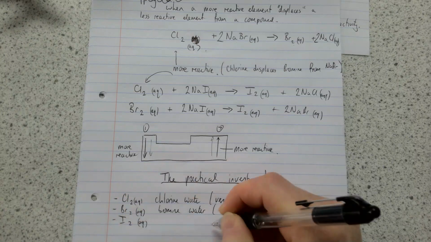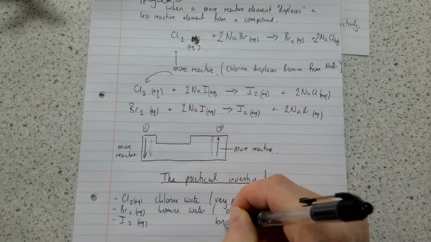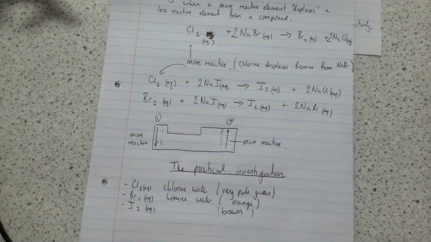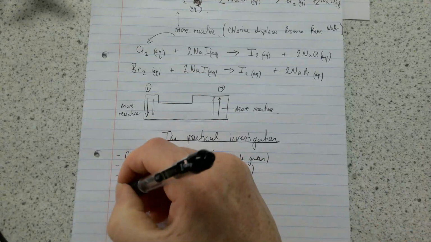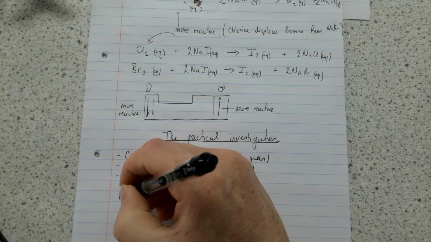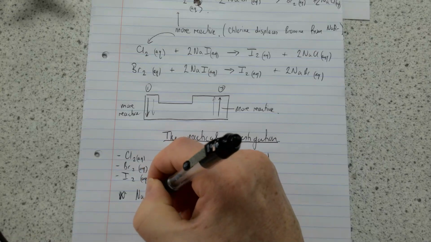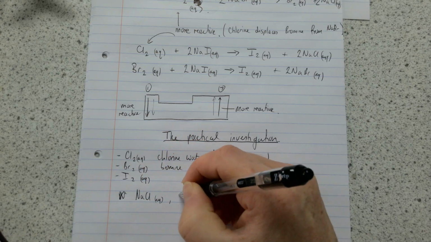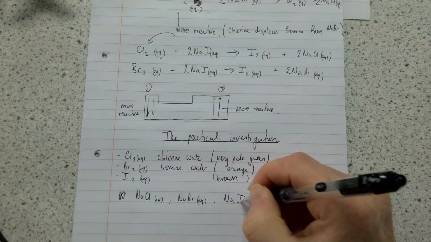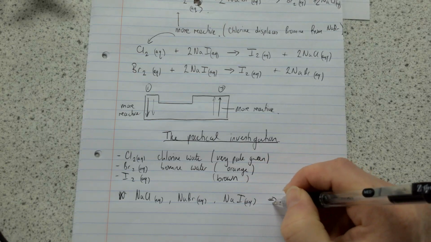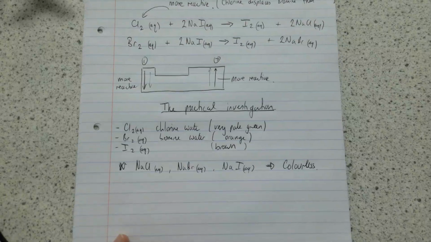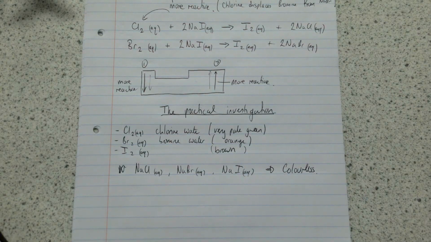Aqueous iodine, which is a brown solution. So they get gradually darker, as someone pointed out earlier on. And sodium chloride, I'm not sure if it's potassium or sodium chloride, doesn't matter. Let's stick to sodium chloride, sodium bromide, and sodium iodide are all colourless. No colour at all. So I'll give you a chance to write that down, and I'll show you what we're going to do next time.